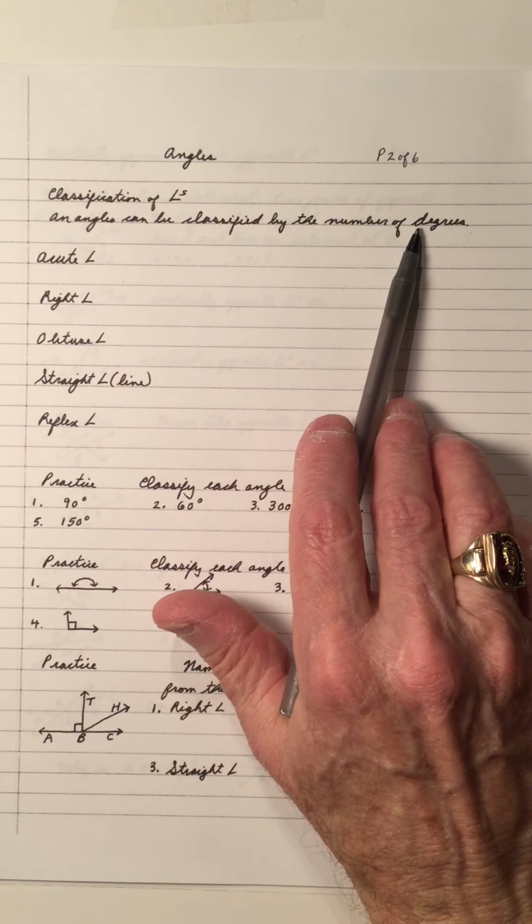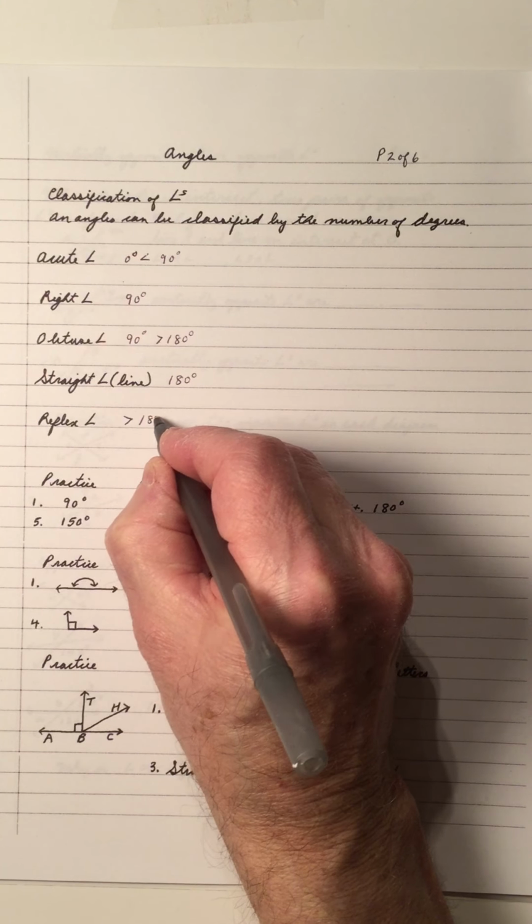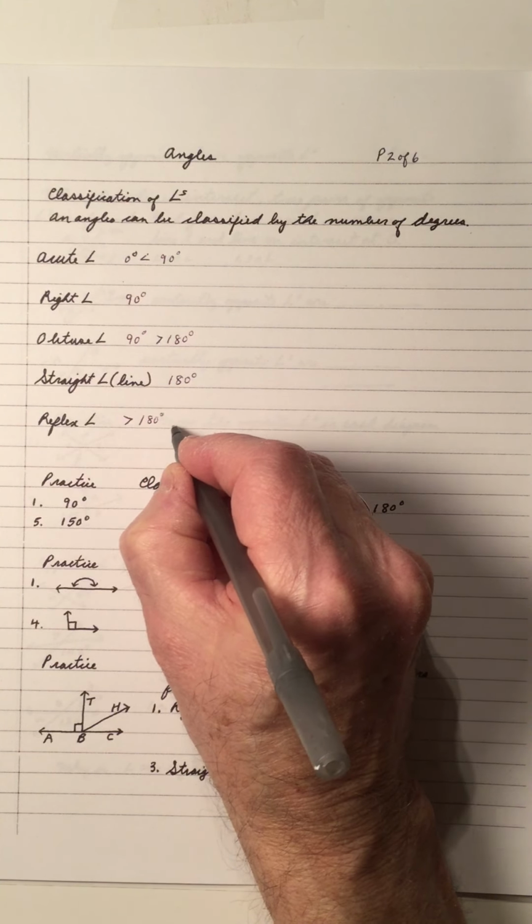A reflex angle is greater than 180 and less than 360. In other words, it's between 180 and 360. Reflex.